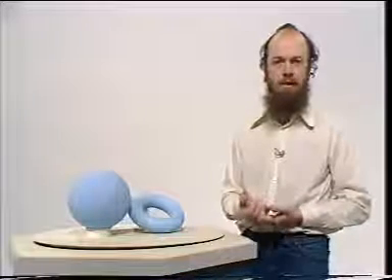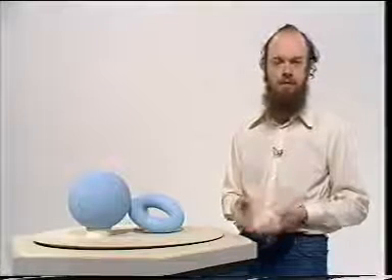Well, the course provides a foolproof method for determining whether two surfaces are homeomorphic. That is, for determining which topological class a surface belongs to. And that method is what the rest of this program is about. The basic technique we use to study surfaces is to cut them up and flatten them.